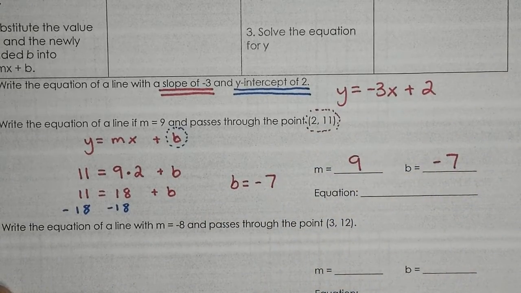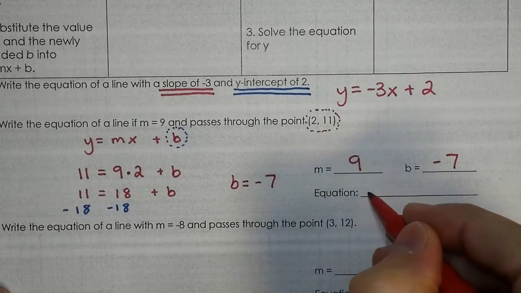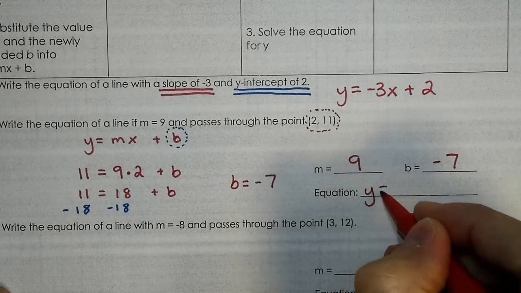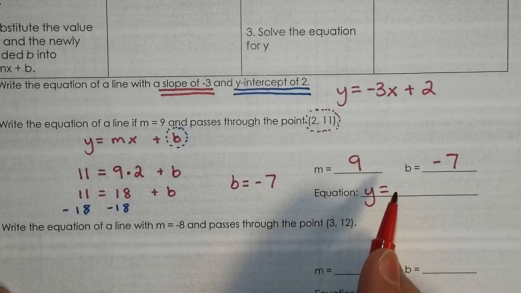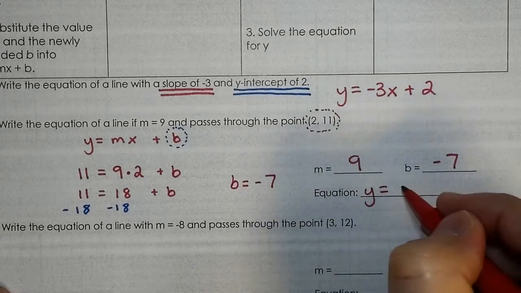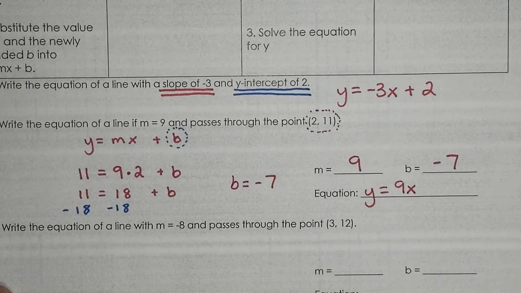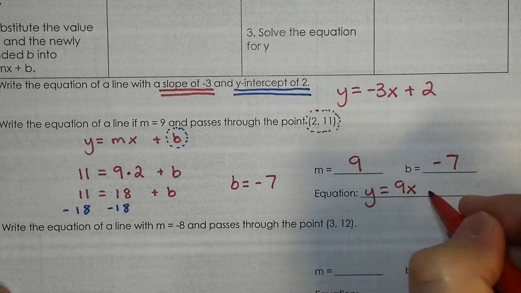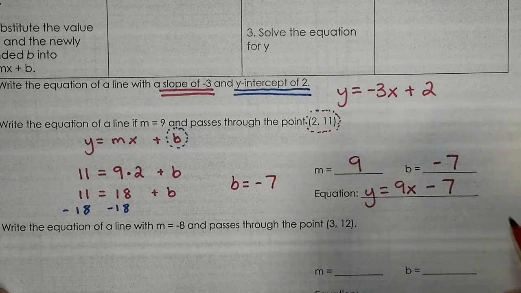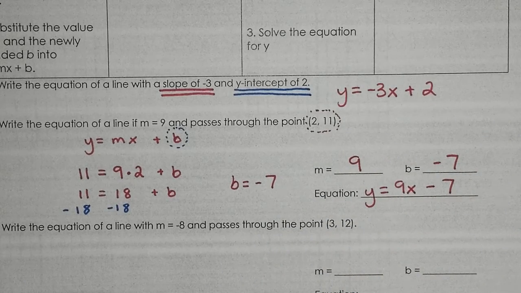Now when we write our equation, y equals mx plus b, y equals, what's our m? 9. So we put 9x, and then plus b. What's our b? Negative 7. So put minus 7. And we're done. Okay? Again, there's a few steps there.